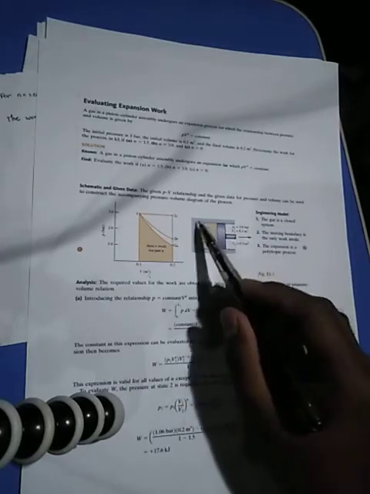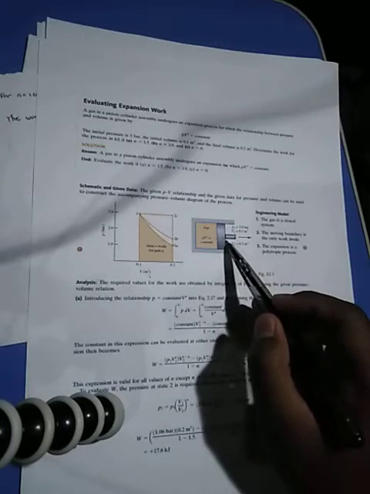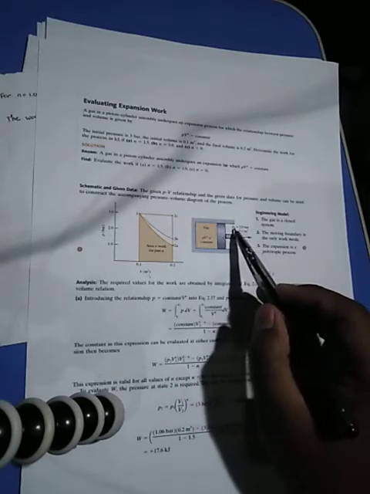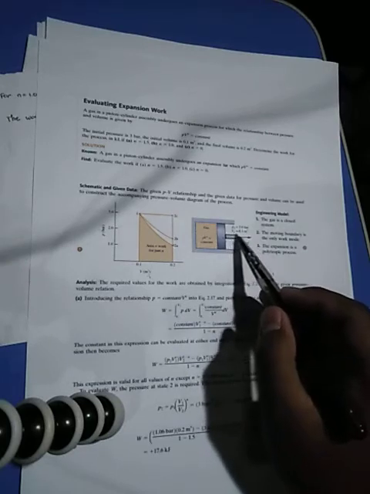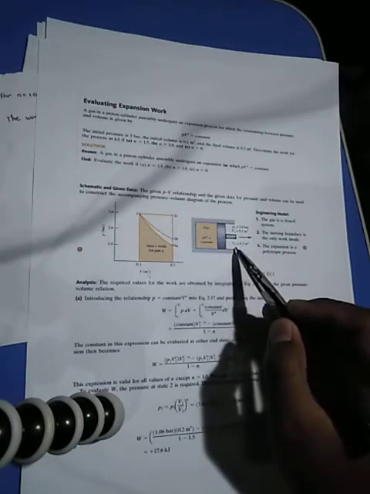So this is the system. Ito yung tinatawag natin na cylinder piston. So meron tayong piston here, tapos meron tayong gas here sa loob niya. Okay, so initial pressure is 3.0, initial volume is 0.1, tapos final volume is 0.2 as given from the problem. So, engineering model.